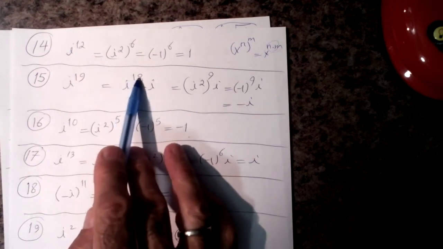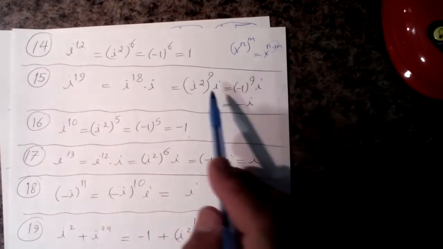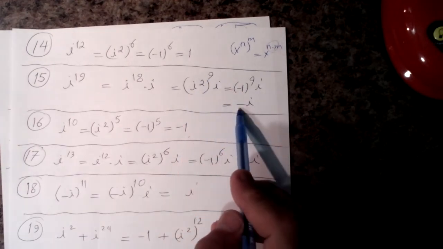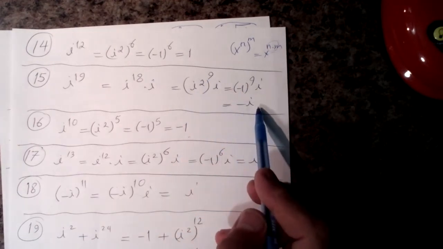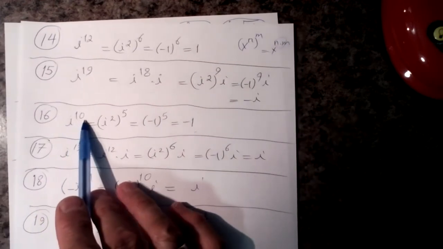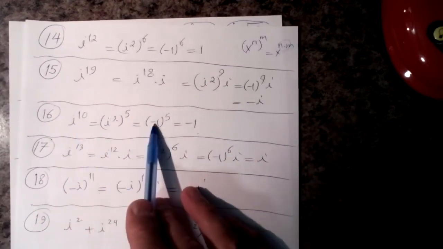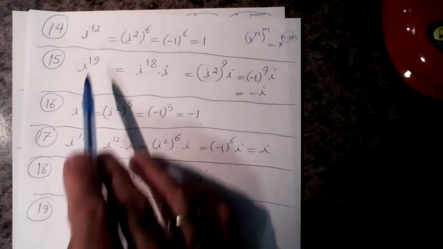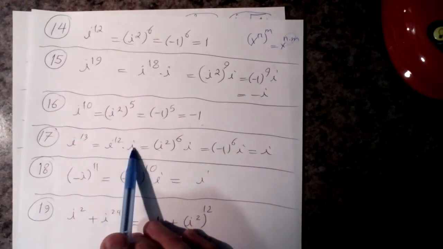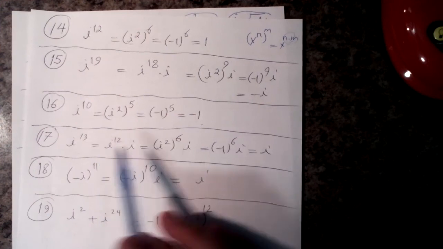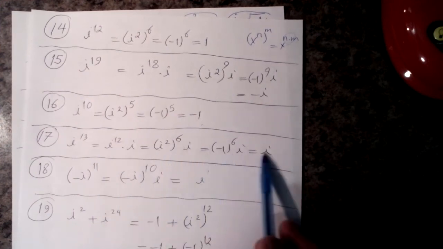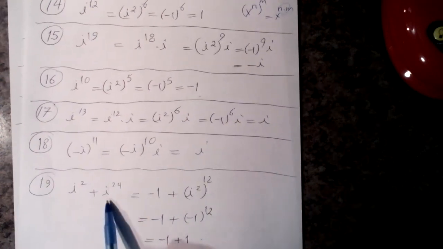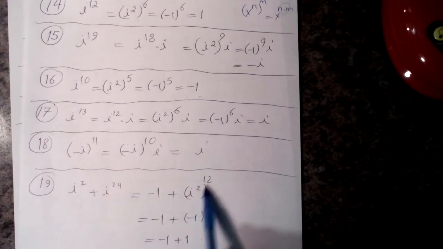Then i to the 18, you break the 18 into 2 and 9. Then i squared is negative 1. So negative 1 to the power of 9 is negative 1, times i. i to the 10, again, break the 10 into 2 and 5. i squared is negative 1, to the power of 5 is negative 1, and so forth. So when you have an odd number like this and that, try to write it as even and i. And this part you could work on it. You could just write i squared and then negative 1 to the power, stuff like that. Okay. Same thing we did here. i squared is negative 1. 24, you write it as that.